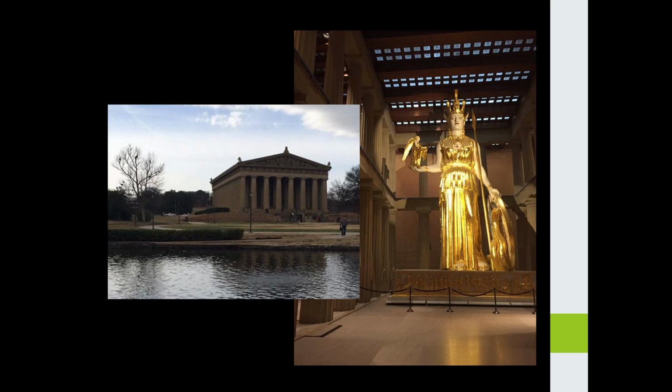Memphis. Is it Memphis? Yes, Memphis, Tennessee. No, this is not Memphis. Sorry, guys. Yeah, it is Memphis. Anyways, there is the replica of the Parthenon, and you're able to see exactly what the Parthenon looked like before it was destroyed.